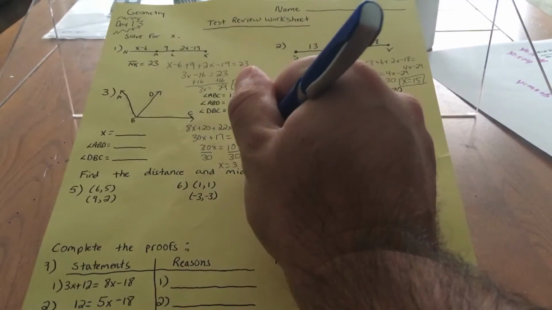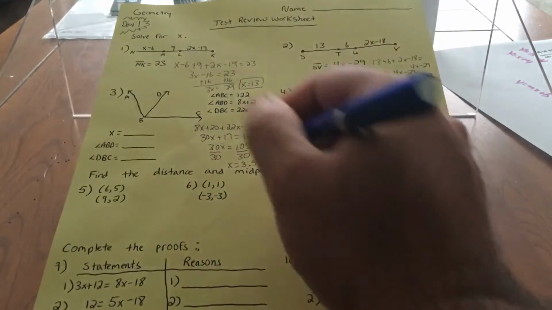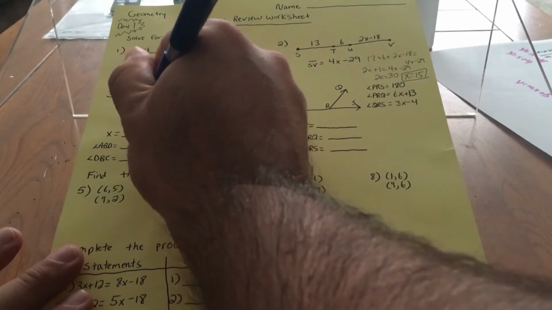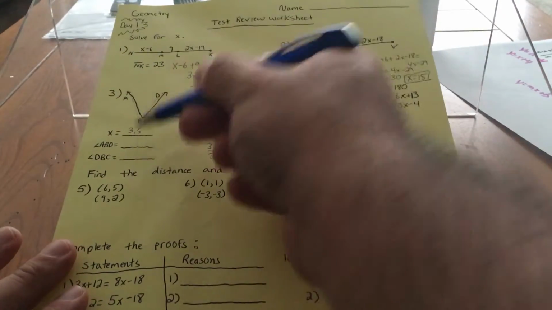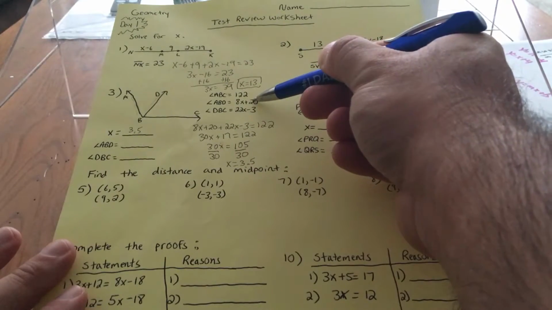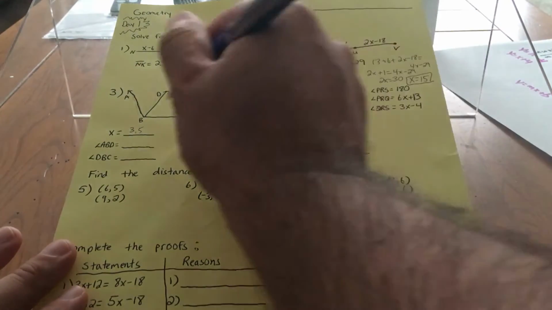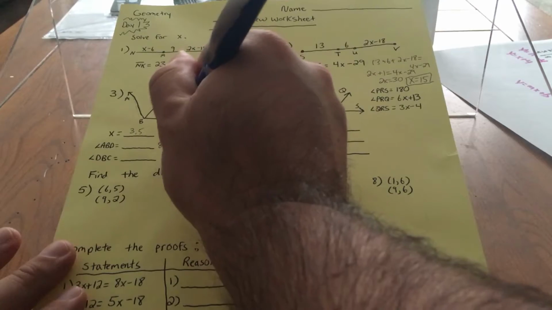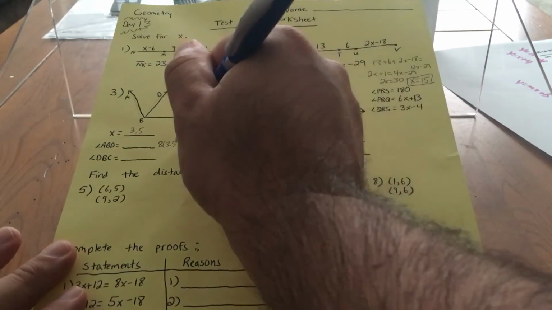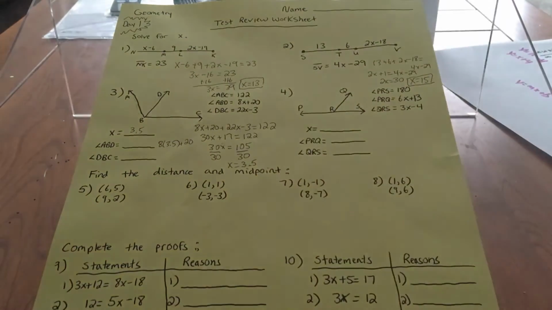That's 3.5. Yes. So our x here is 3.5. And then we'll take our x value, we'll plug it in where we see x for ABD. So ABD is just going to be 8 times 3.5 plus 20. So if you work that out in your calculator, 8 times 3.5 plus 20 is 48.